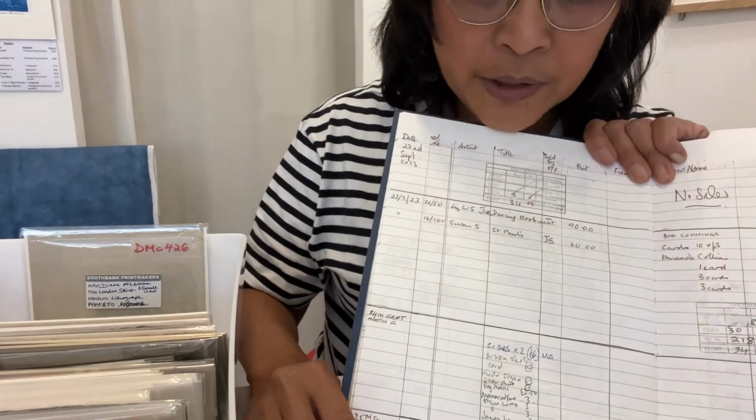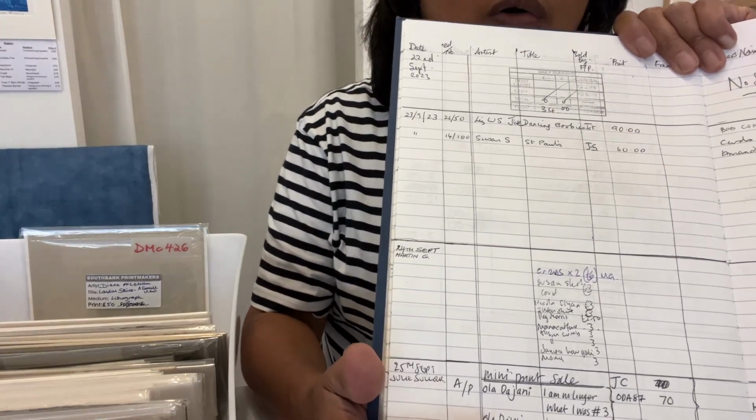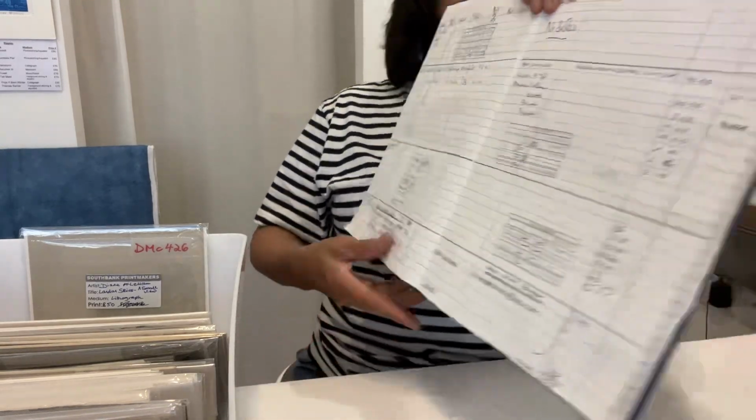So the next step is to record it in the sales book. And here, if you go to 25th of September, you will see a mini print sale here. So what you would do, you would have written down the code in the book or on a piece of paper. You would then go and decipher that code.